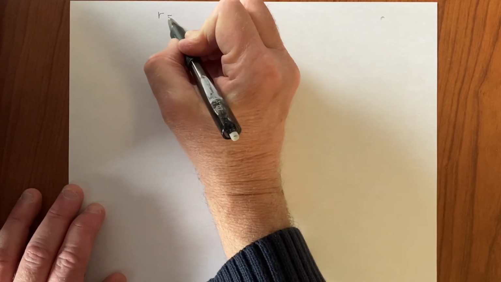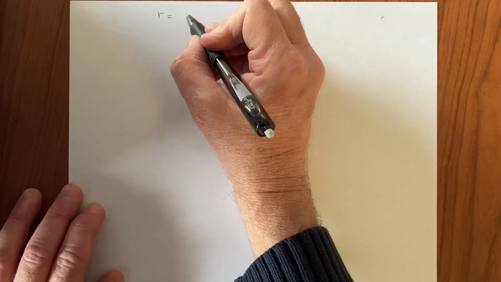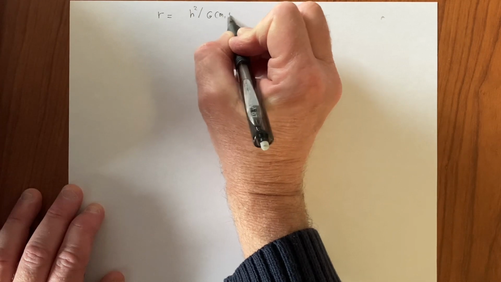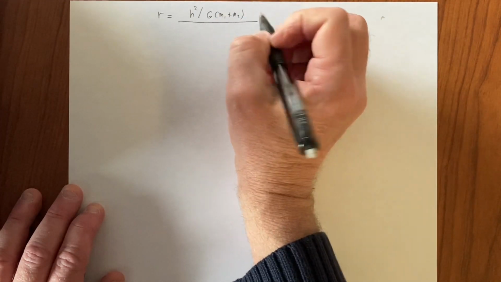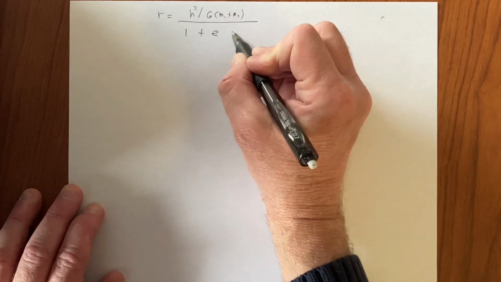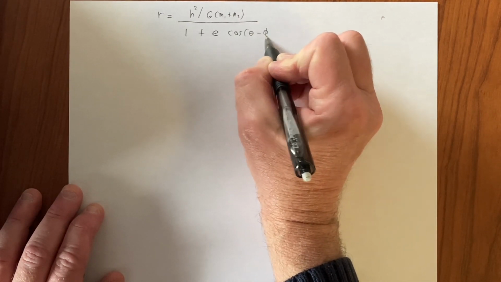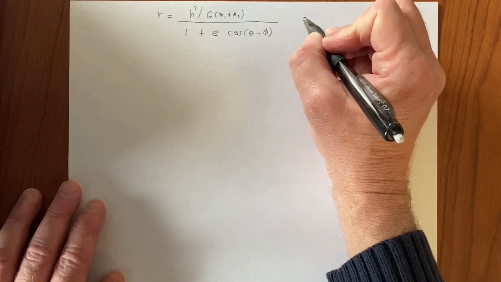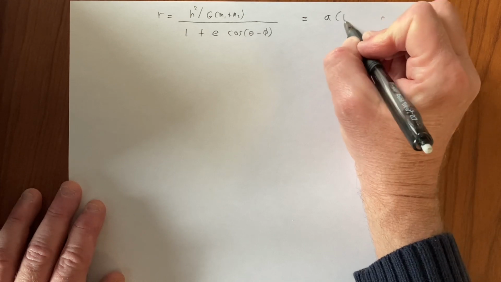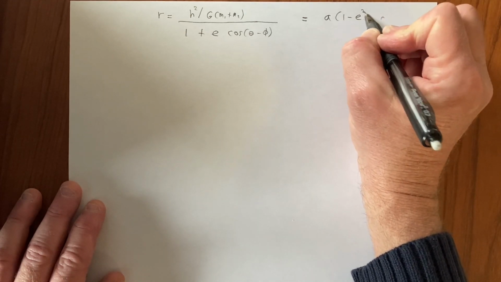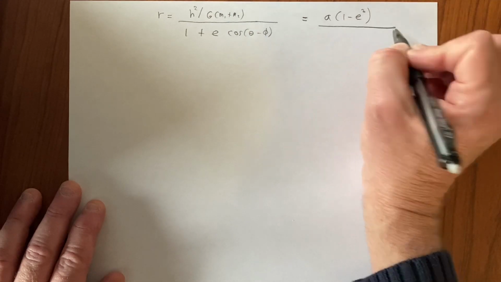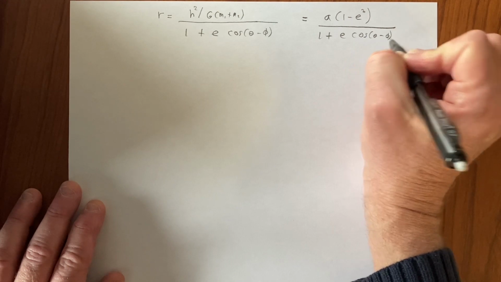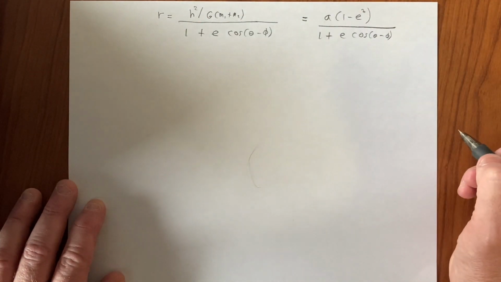In the previous video, we looked at the radial distance between the two bodies, and we wrote that as this constant over 1 plus epsilon cosine of theta minus phi, the phase. And we then showed that this can be written from the geometry as 1 minus the semi-major axis times 1 minus the eccentricity squared over 1 plus e cosine theta minus phi. Let's now show this result.